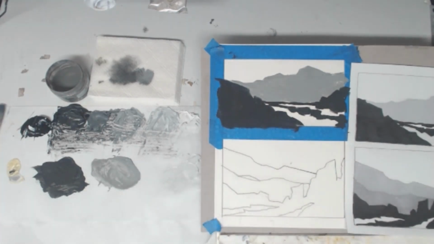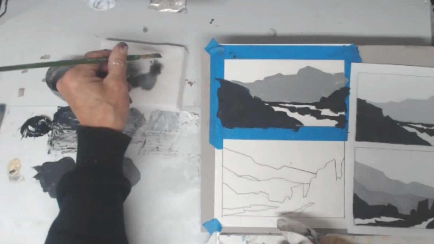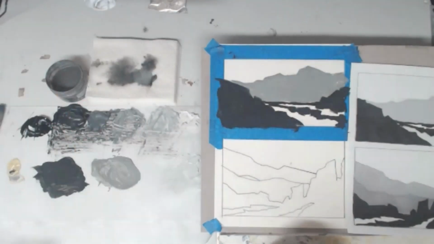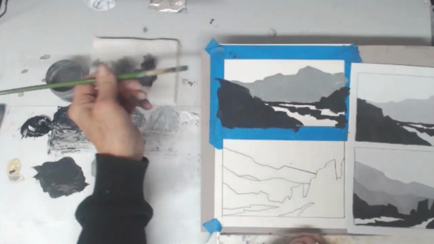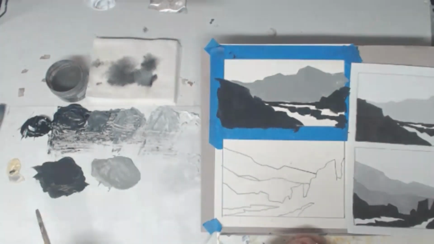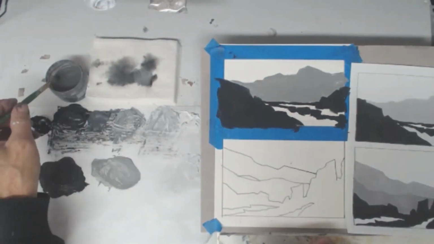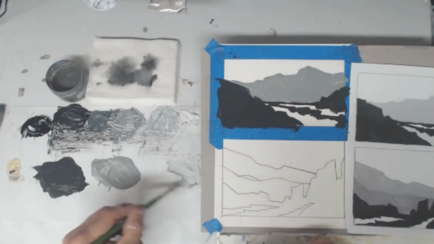Okay, so a little bit messed up on those shapes. But that's why we're not overly concerned about perfect edges to start with, because we're going to be fixing that by what's called negative painting. You come in from the other side and you redefine the edge. Okay, that's negative painting.